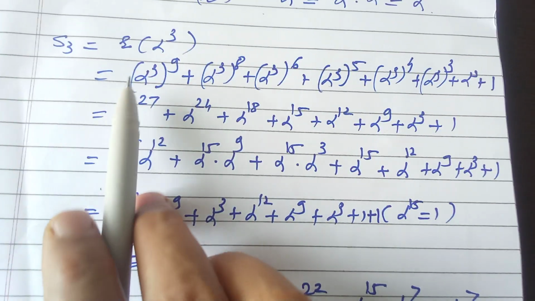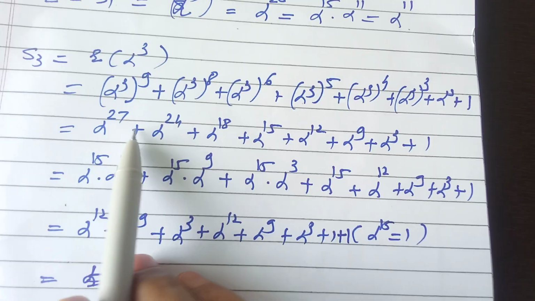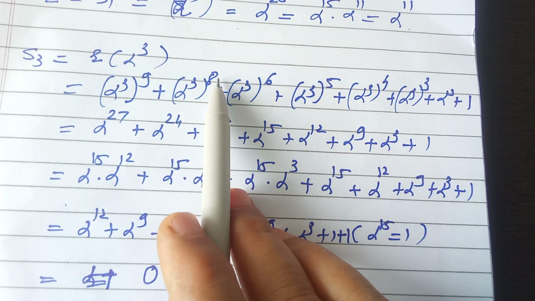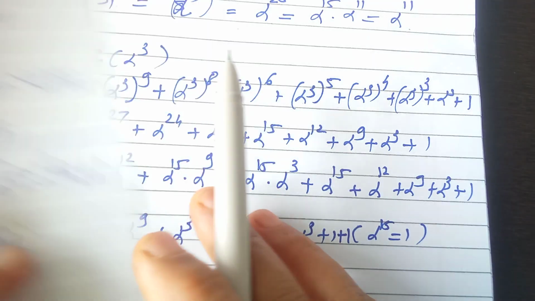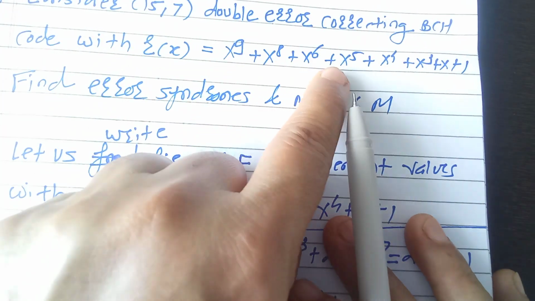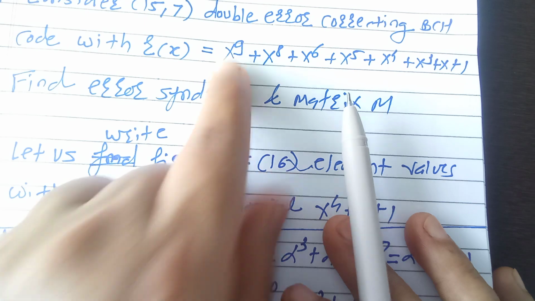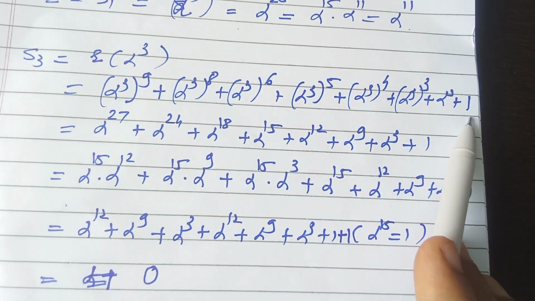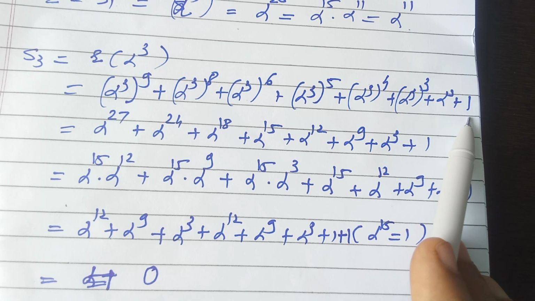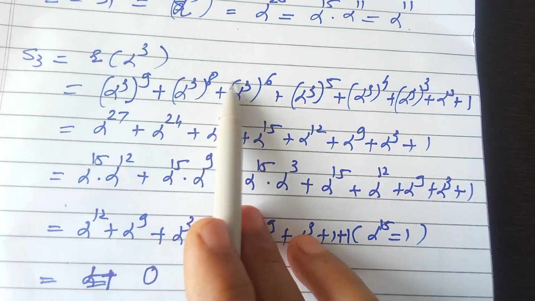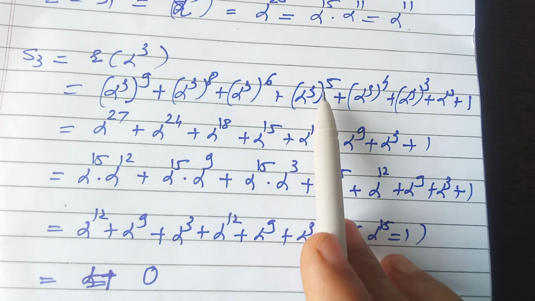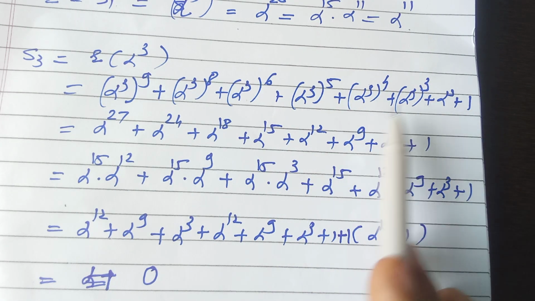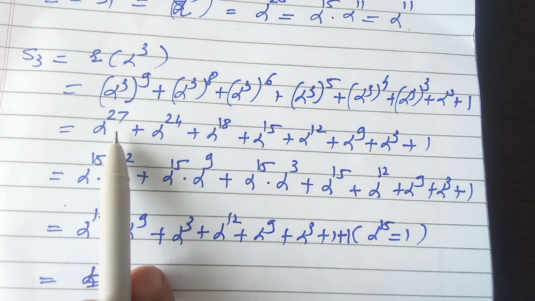Next, S3 is R alpha cube. So alpha cube raised to 9, alpha cube raised to 8, alpha cube raised to 6. This is x^9, x^8, x^6, where x is alpha cube now. So you have placed x equal to alpha cube in the Rx equation. So 3 times 9 is 27, 3 times 8 is 24, 3 times 6 is 18, 15, 12, 9, 3, 1.